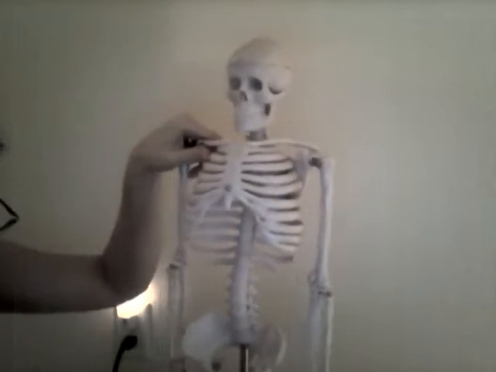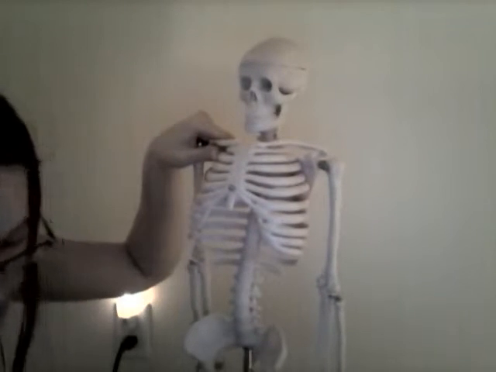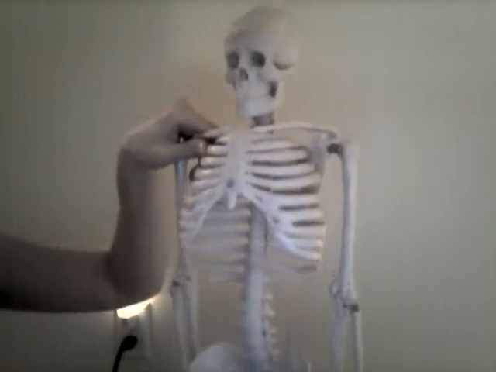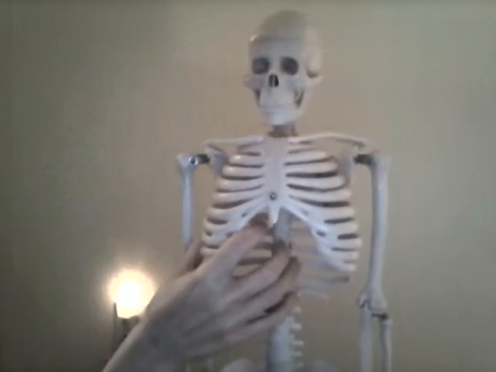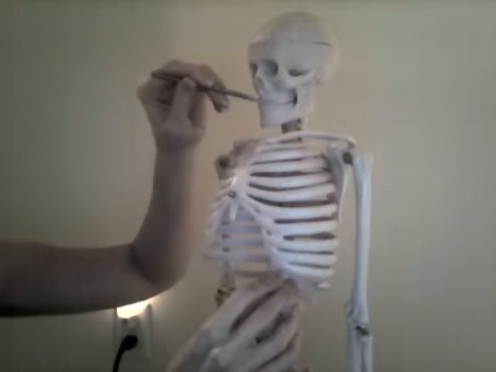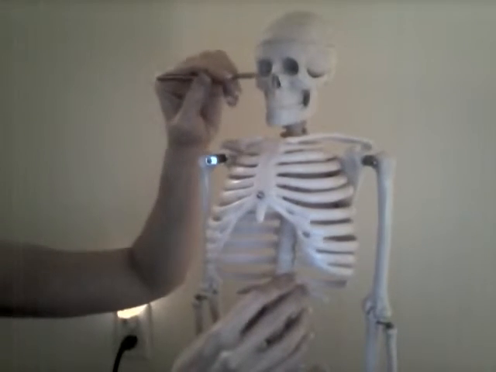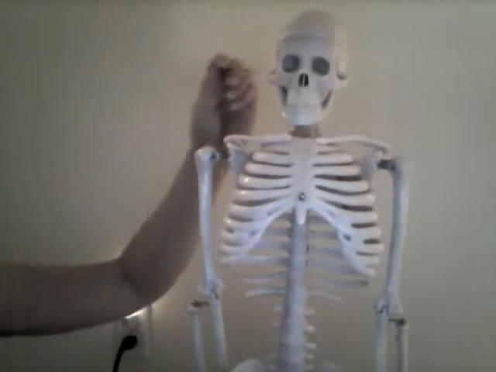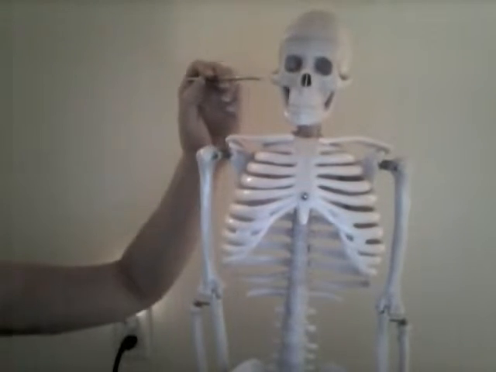Now for facial bones. First we have the maxilla, and then the alveolar process, the nasal, the zygomatic, and then it says what two bones form the zygomatic arch: the zygomatic process of the temporal bone, and the temporal process of the zygomatic bone.